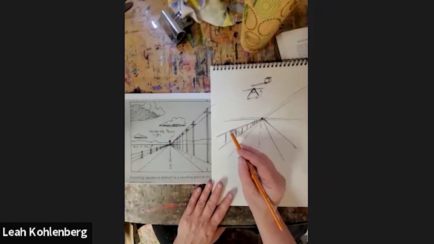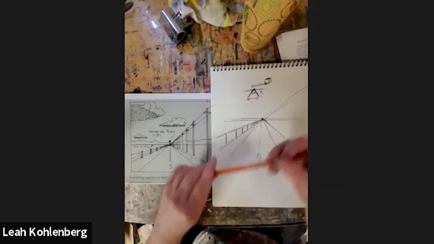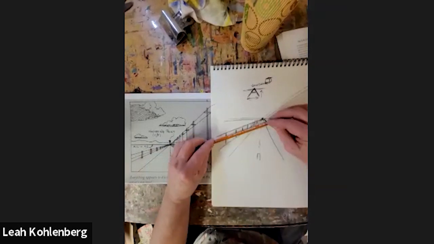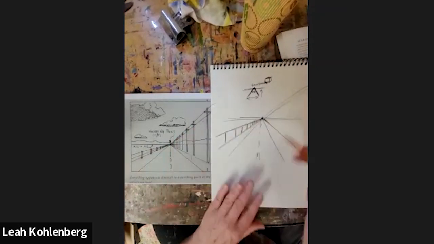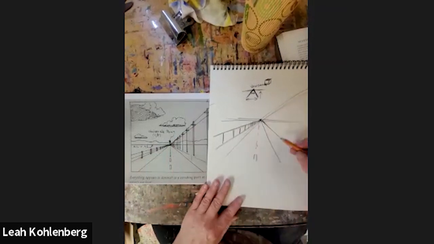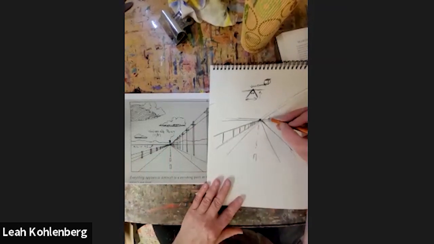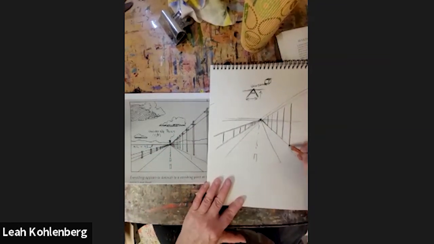That means these lines are not parallel. The biggest mistake people make is they try to draw these lines parallel. They are not parallel. These lines are all just exactly straight up and down.